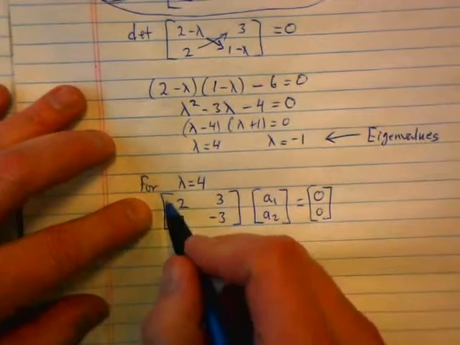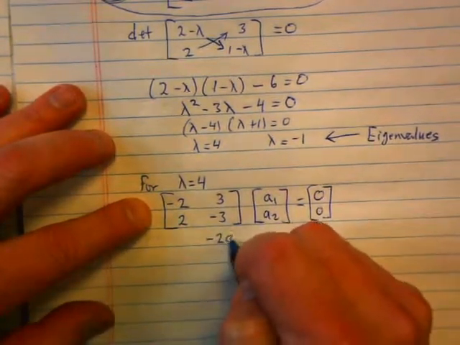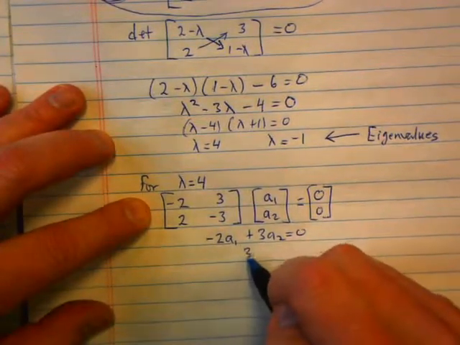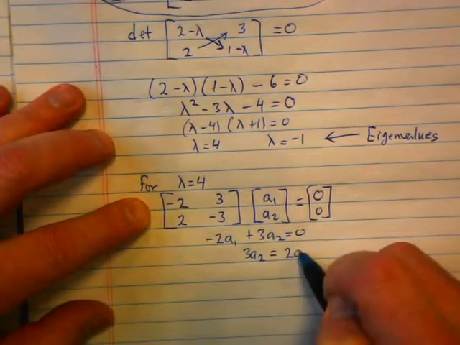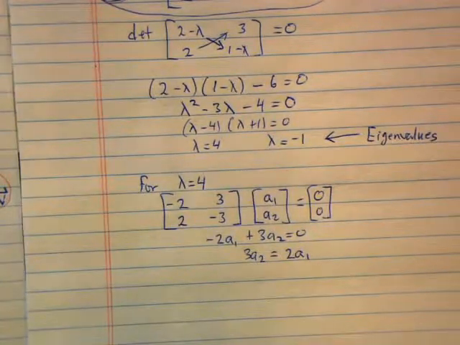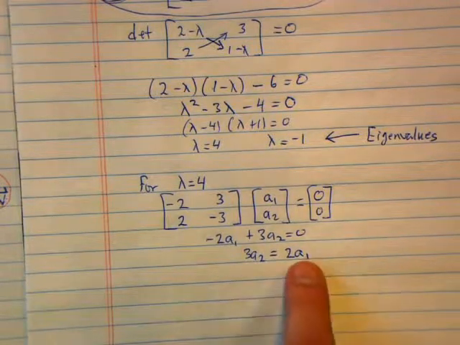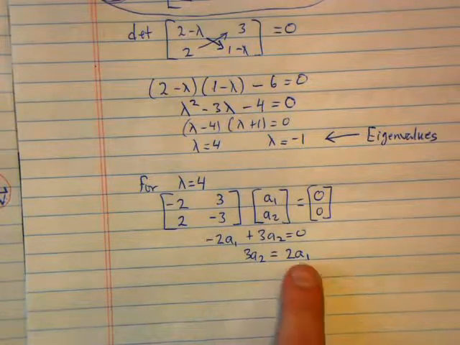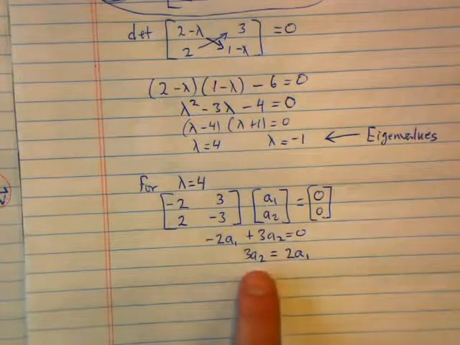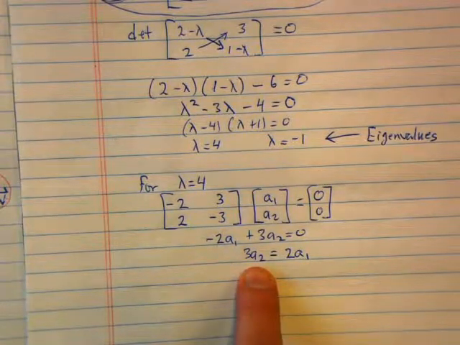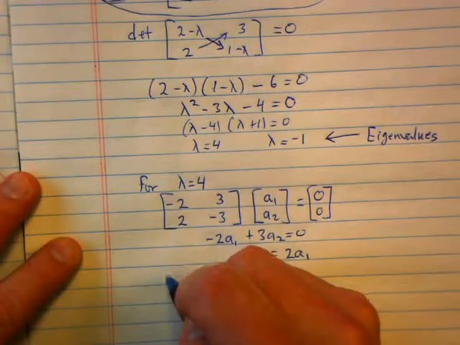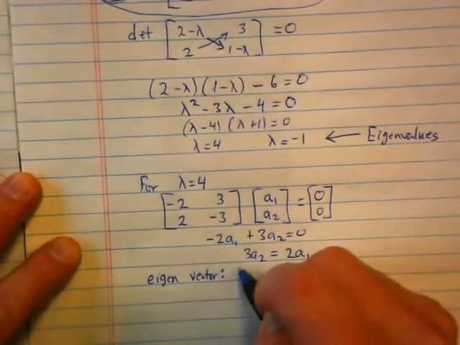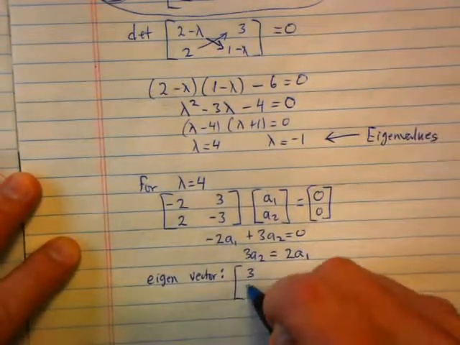Well, let's look at this. If I multiply across and down, I get negative 2a1 plus 3a2 has to be 0, which says 3a2 has to be the same as 2a1. So tell me a number that you could plug in for a1 and a number that you could plug in for a2 and make that a true equation. a1 could be the number 3, and a2 could be the number 2, and then I would have 6 equals 6. All right, so there's my eigenvector. My eigenvector was 3, 2.